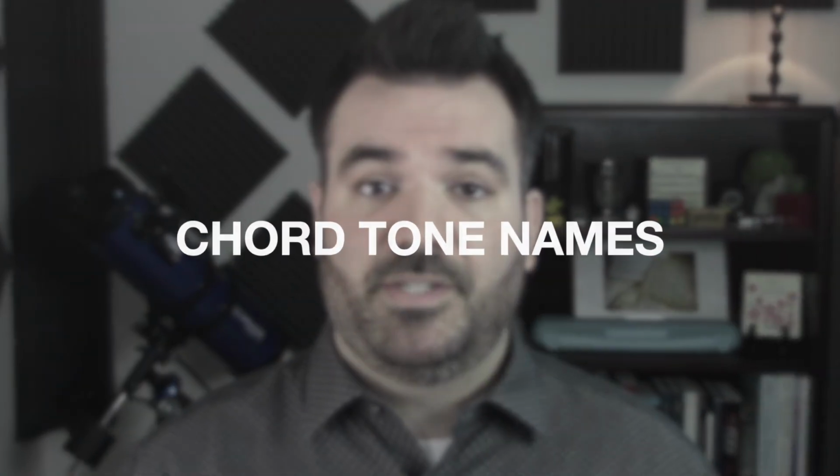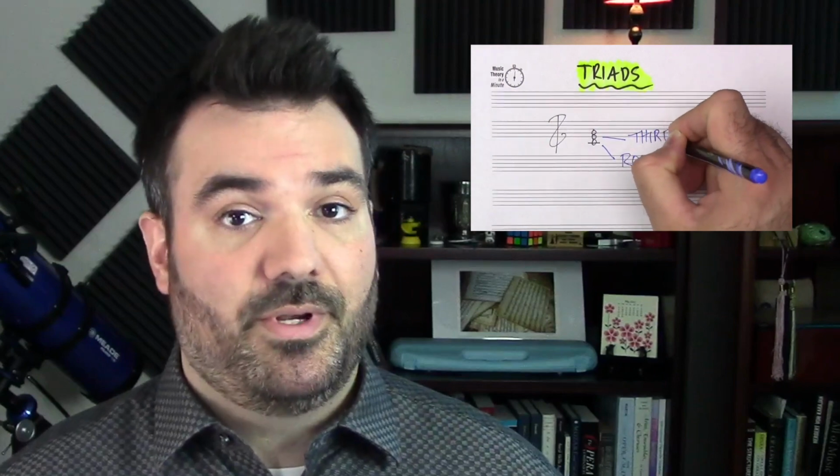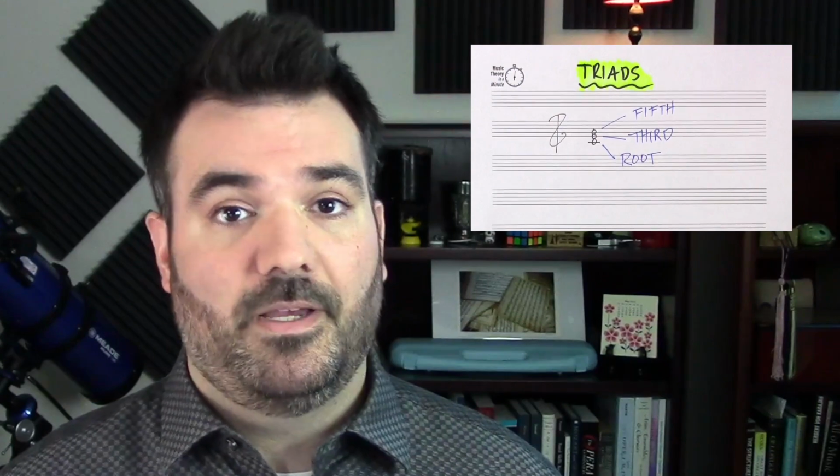In all of these instances, the bottom note is the root of the chord. The middle note in the chord is called the third because it's a third above the root. The top note is called the fifth because it's a fifth above the root.